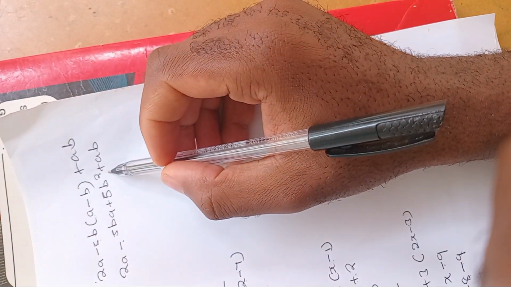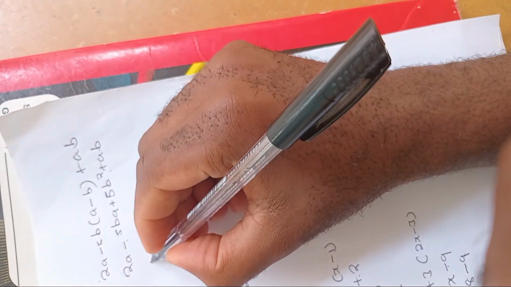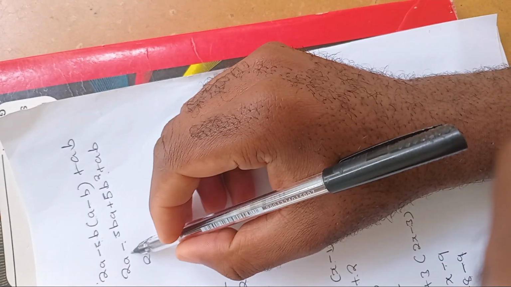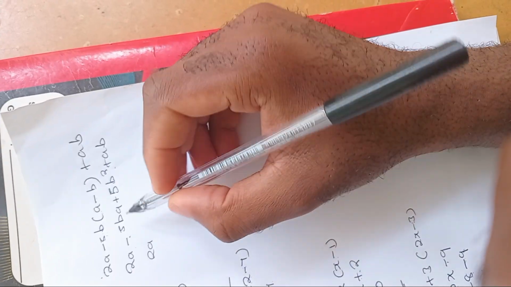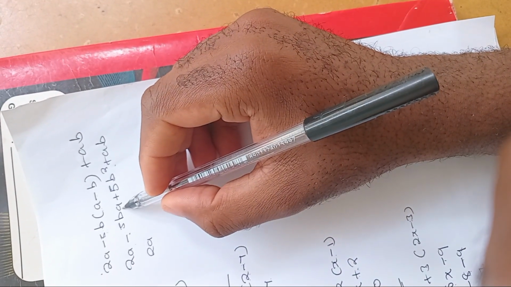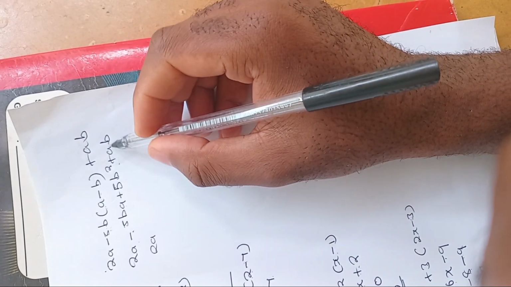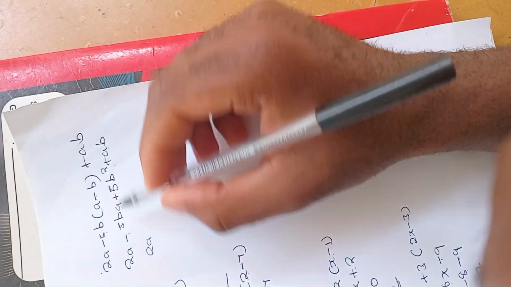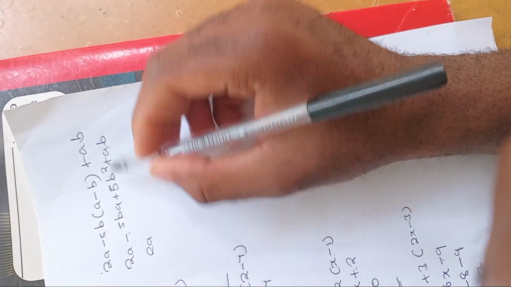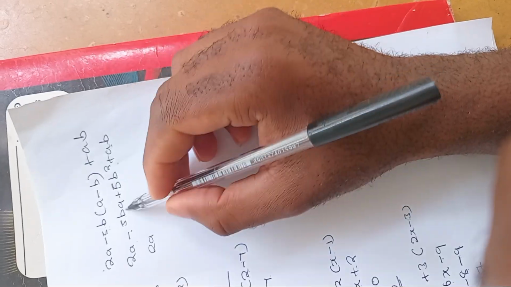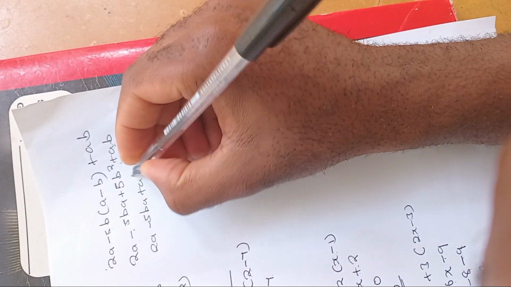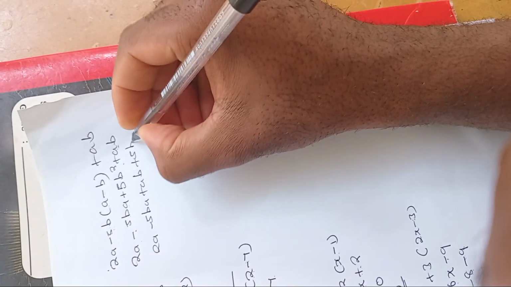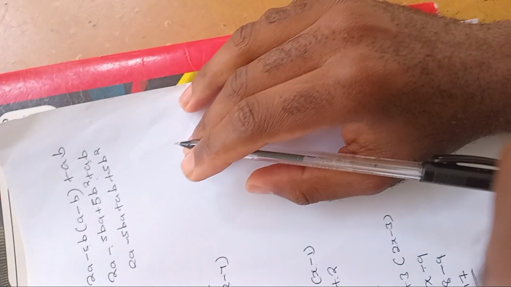Then here we just get the like terms. So I'm going to have 2a. So 2a, yeah, it's on its own, alone. Then we have negative 5ba plus c ba. So these two, are they like terms or unlike terms? So we have negative 5ba plus ab plus 5b squared, like this.